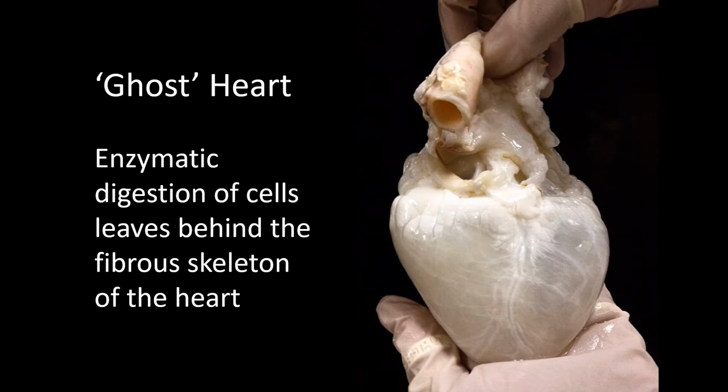At the top, that very large blood vessel is the aorta. And notice that it contains a lot of fibers. In fact, more than half of the mass of the aorta is made up of elastic fibers and collagen. So we have this very flexible but still very tough skeleton to the heart. And this skeleton is going to resist stretch.